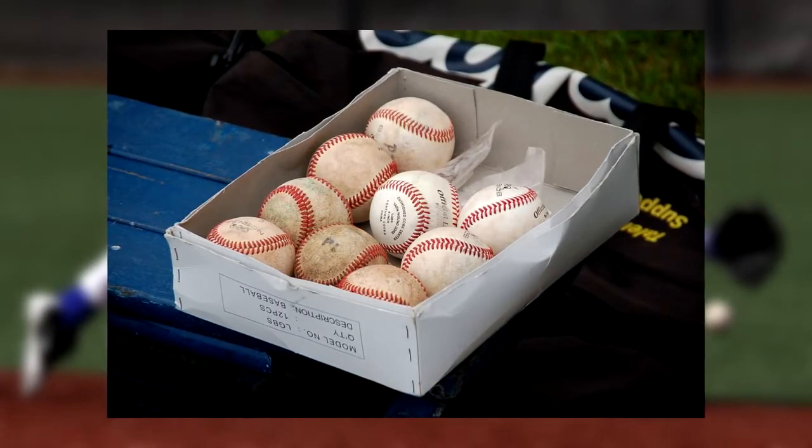The only instance when the balls were replaced was when one was hit into the stands and got lost in the crowd. The clubs had gone to such extents as hiring a security guard to retrieve the ball which got hit into the crowd. As a result, home runs were a rare occurrence.